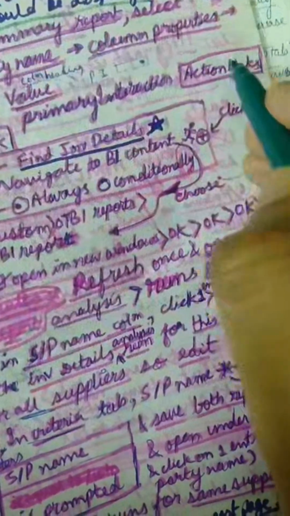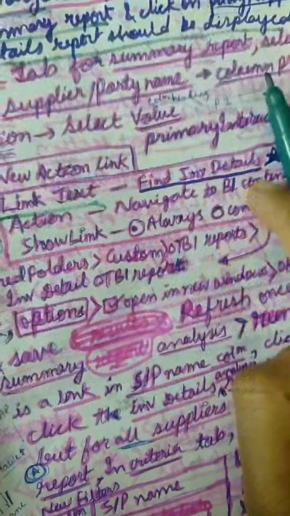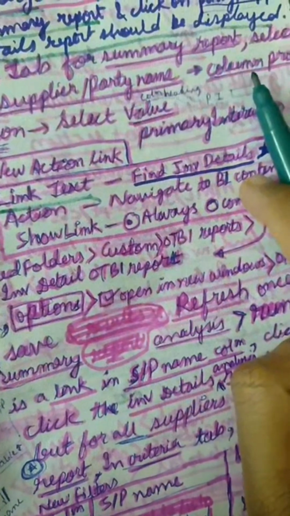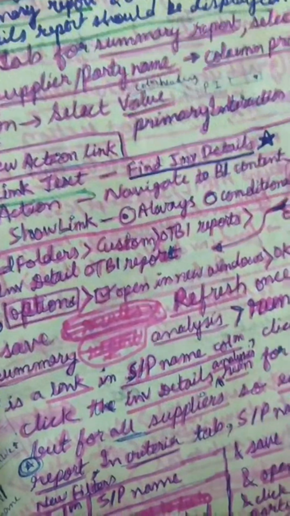Now with the same word, you just break it into 2 things. First of all, I need to give a link name. So you have a link text, so that once you hover on that link, it should give me a pop-up text like view invoice details, or view payment details, or whatever.